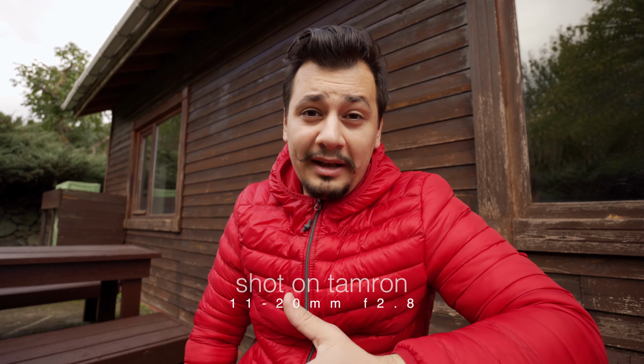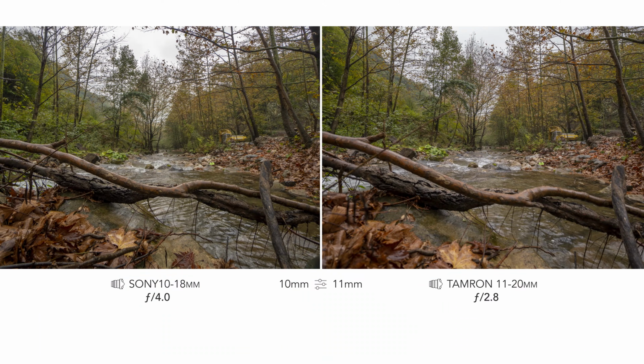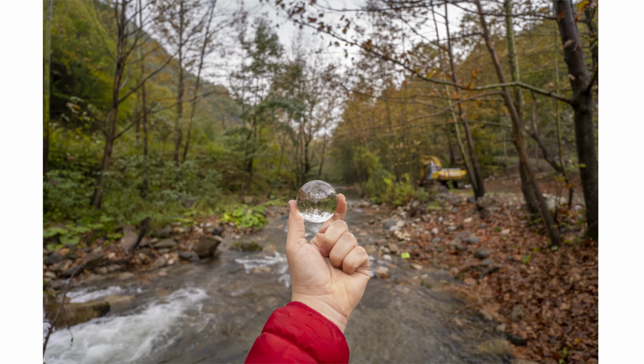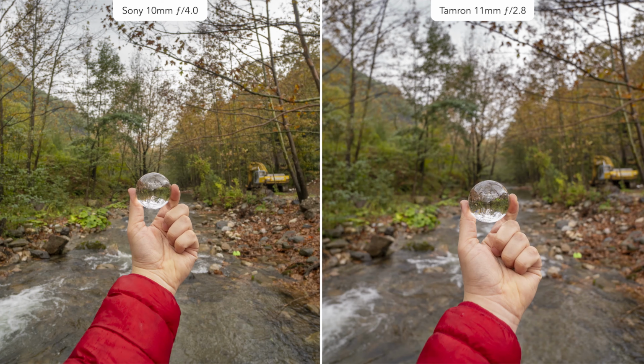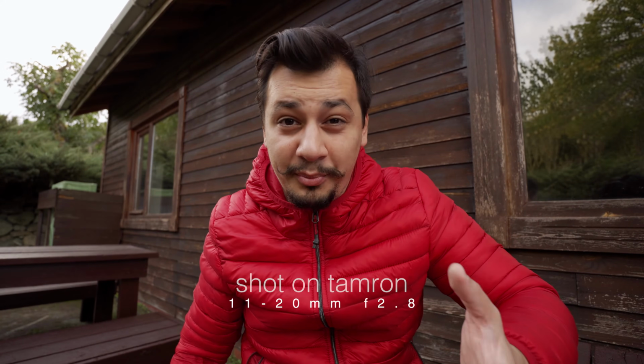So as a landscape and travel photographer, lightweight gear is definitely my best friend, and here both lenses fit in that category. But what's more interesting is the Tamron 11 to 20mm f2.8 is significantly sharper wide open than the Sony 10 to 18mm f4. The results are shocking. Look at the sharpness quality wide open. This lens, which I'm using to film right now, is not less than a masterpiece.